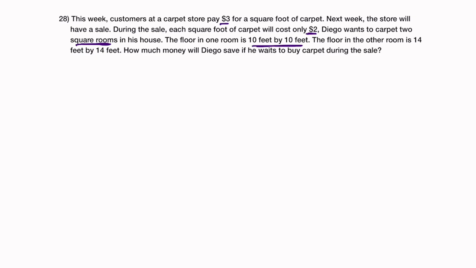Okay, so room 1, it's 10 by 10. So the area is going to be 100 feet square. The floor in the other room is 14 by 14. So room 2 is 14 times 14, which is 196 feet square, right? So you're finding the square of 10 and 14.